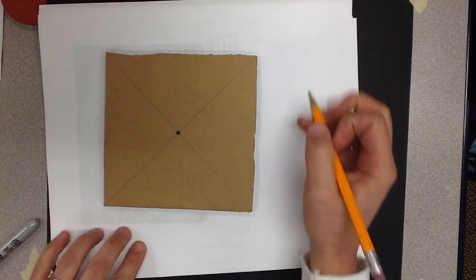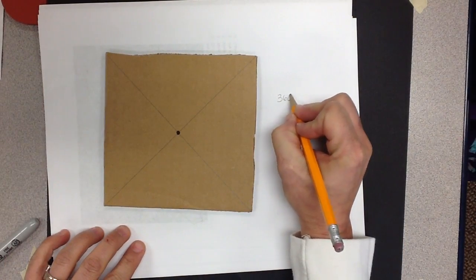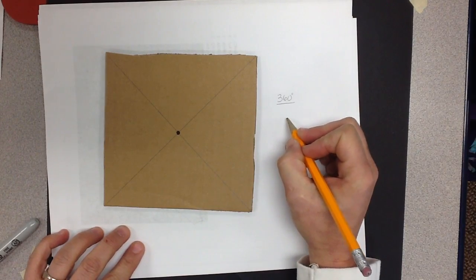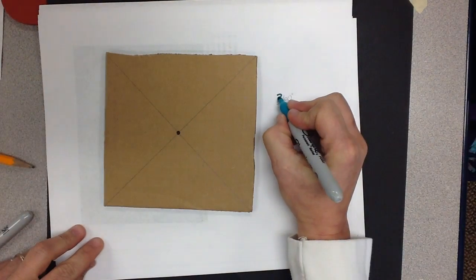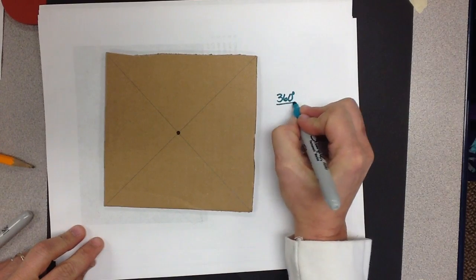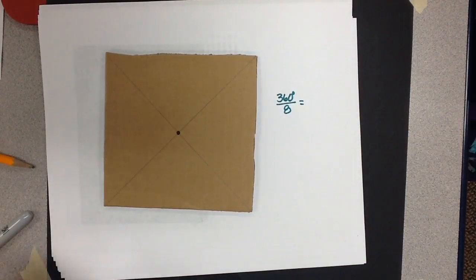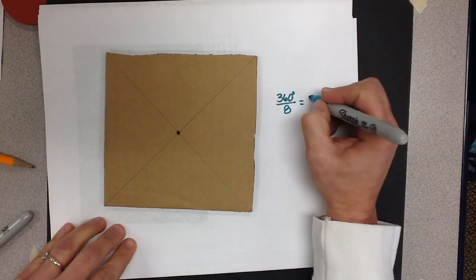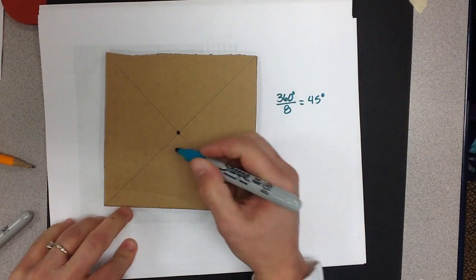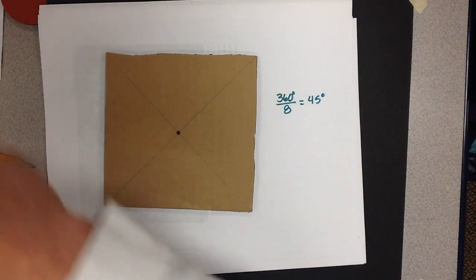Okay, so I already know that I'm going to take the number of degrees in a circle and divide by the number of sides in an octagon, which is 8. And that tells me what the interior angles should all be. So what is 360 divided by 8? Near 50. It's near 50, that's true. 45. It is 45 degrees, nice mental math. So I know that all of my angles in the middle need to be 45 degrees.